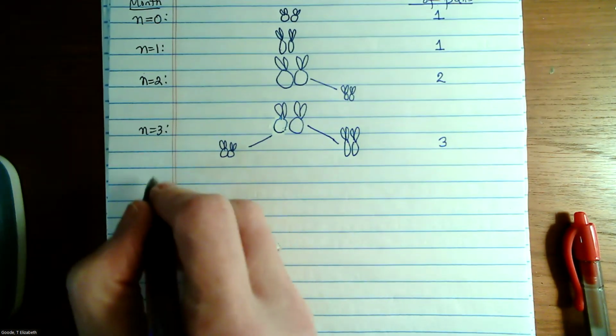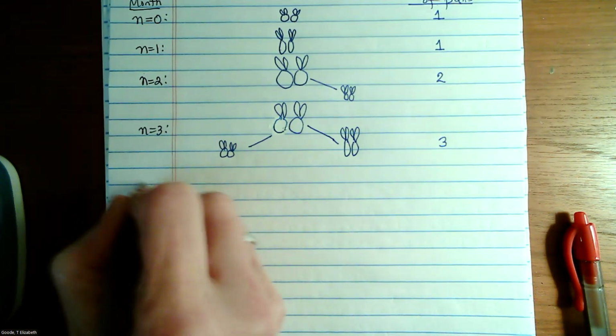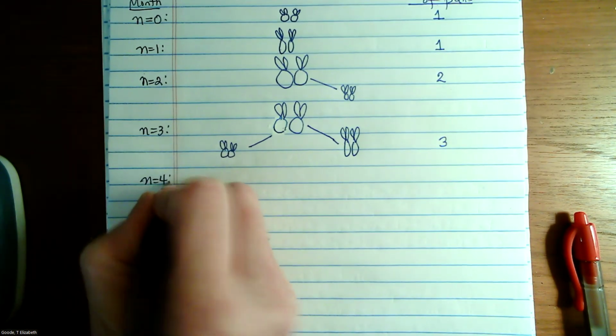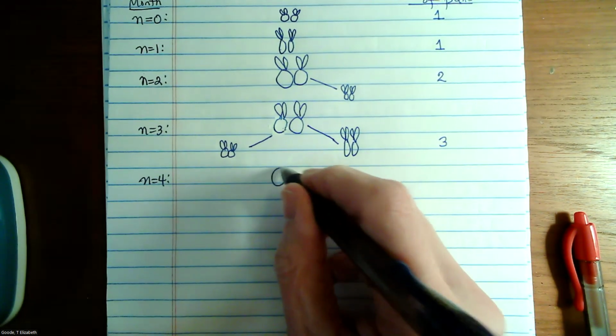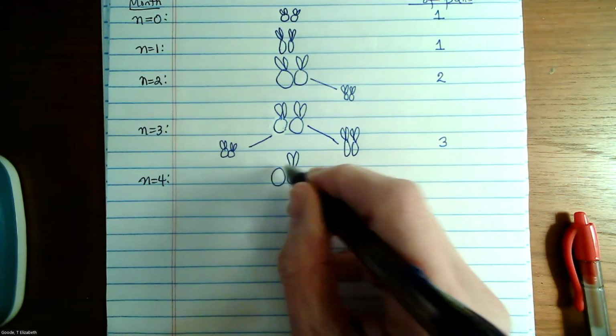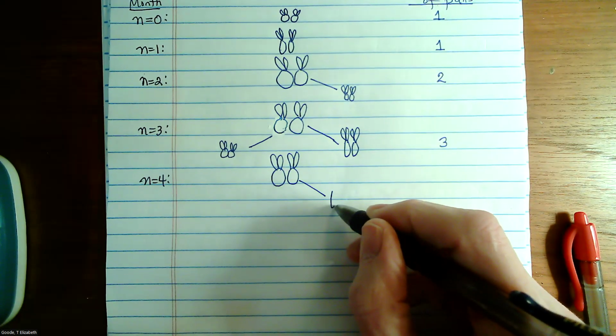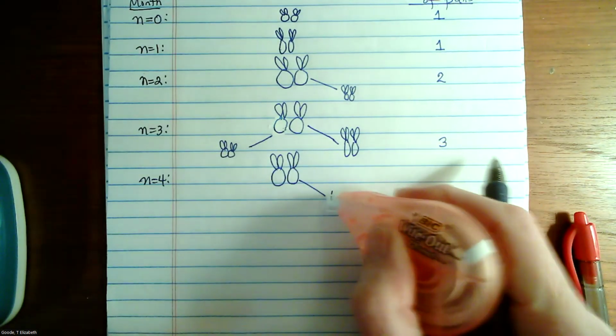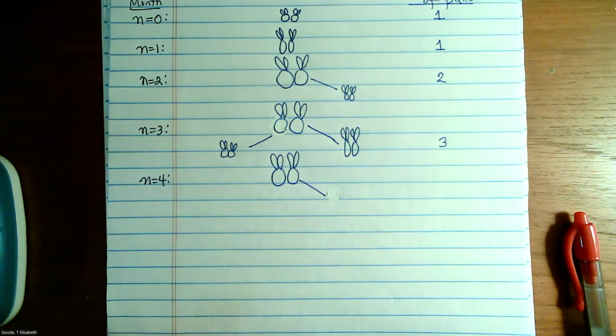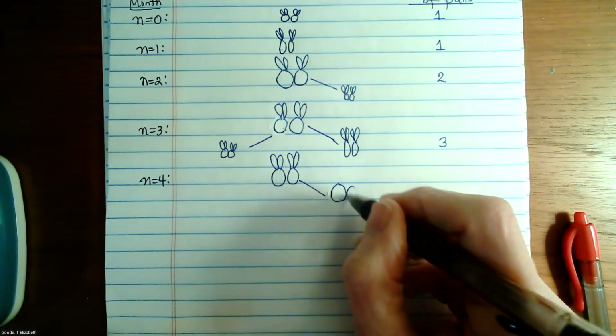How about at N equals 4? Let's see. What do you think? 5. I think that's right, because now these adolescents, I gotta draw them a little fatter because they're grown-ups now, aren't they?